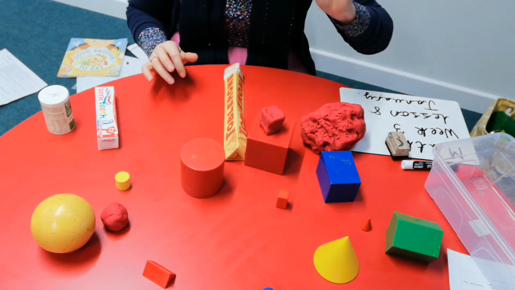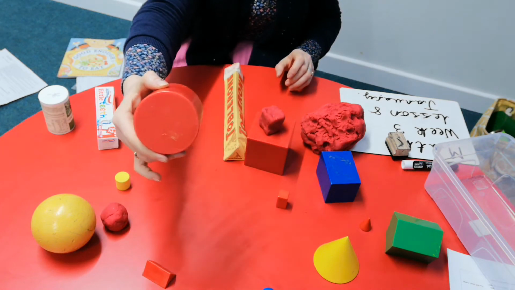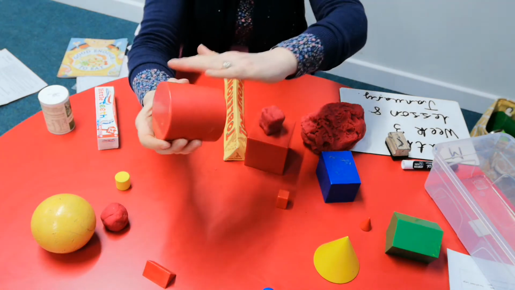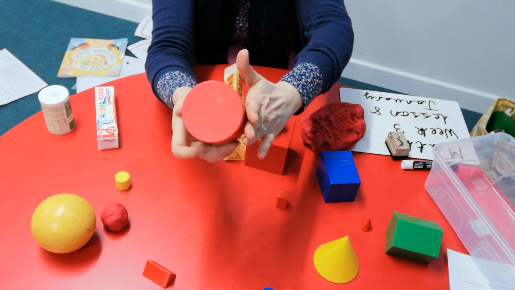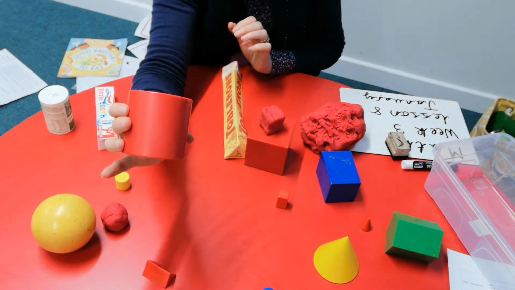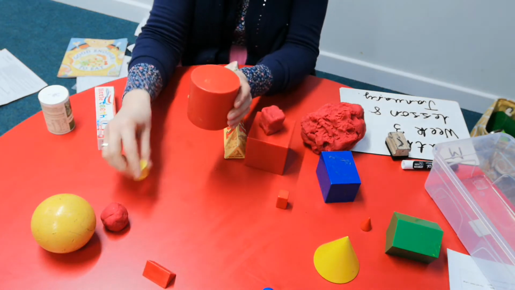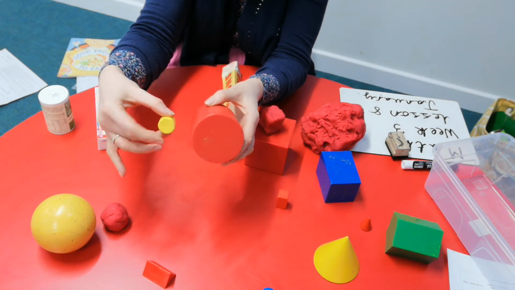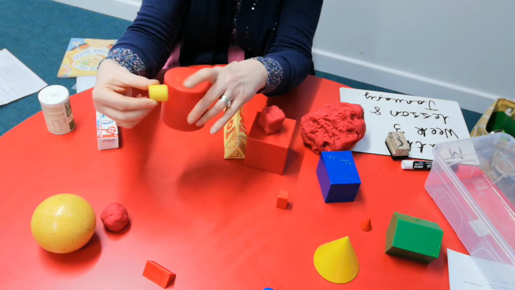Let's go with this one. Look at this one. Look at that flat face. What shape is that? And look, there's another one on the other end, and it has another face that's curved all the way around. Not flat, but curved. This is called a cylinder. I've even got a little small yellow one here. It has the same circle-shaped faces on each end and a curved face around the middle.